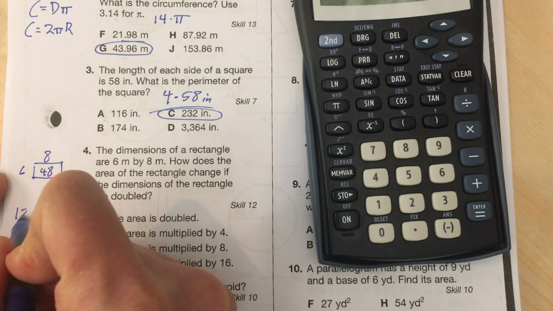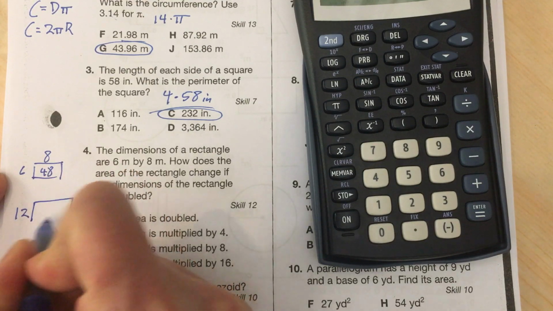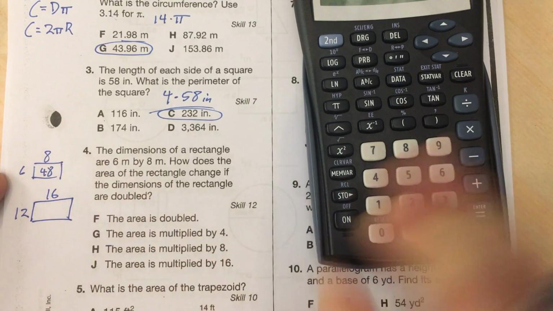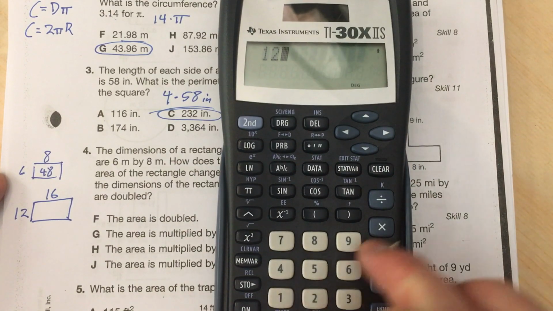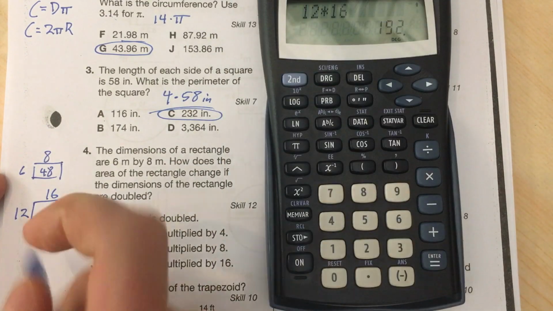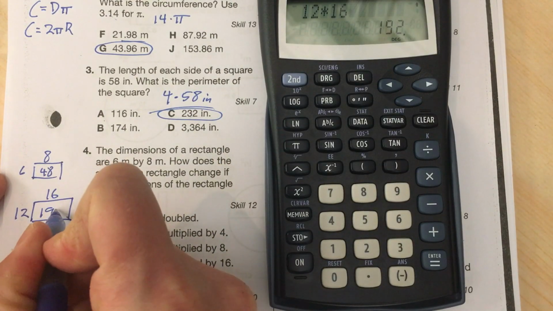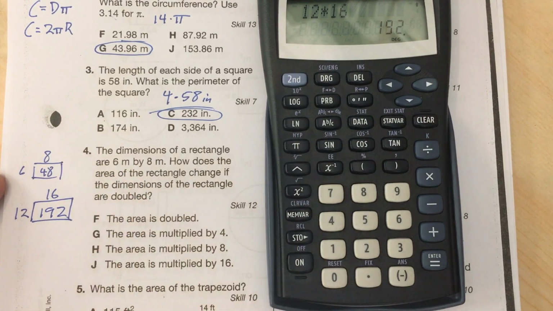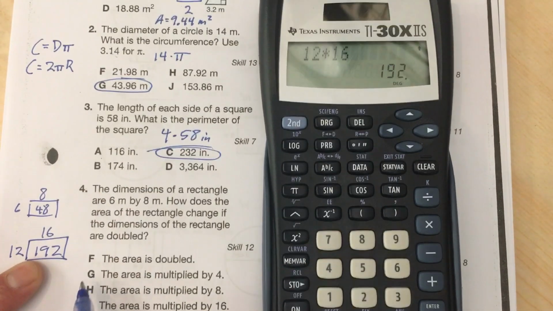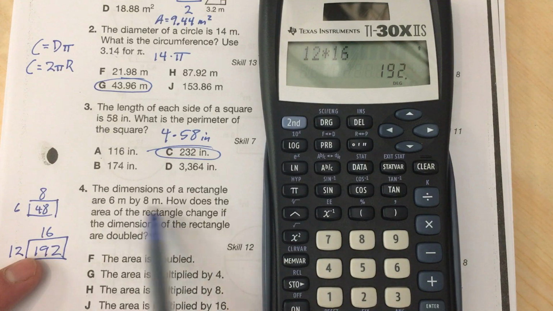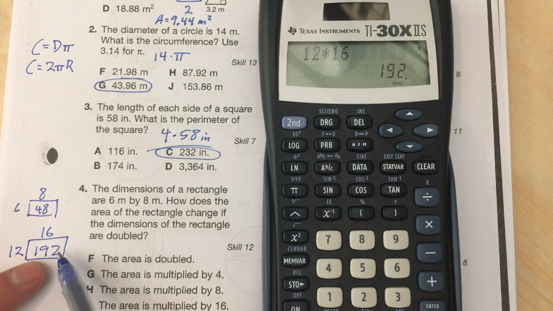So now we're talking about a 12 by 16. And I don't know what 12 by 16 is off the top of my head. And so we got 192. And so what we can do is take 192, and if we're talking about doubling, we're talking about multiplying, but we want to know what the relationship is here. So we can undo multiplication by dividing.